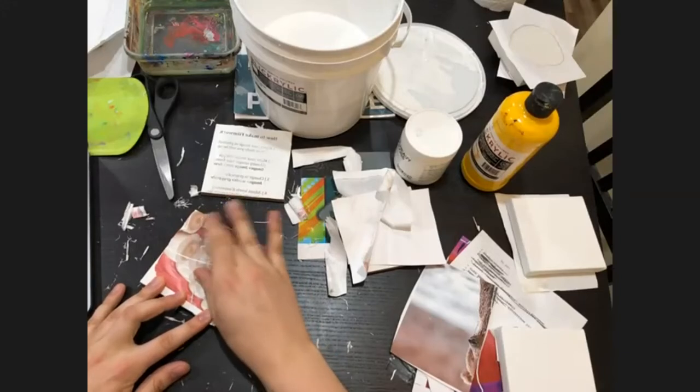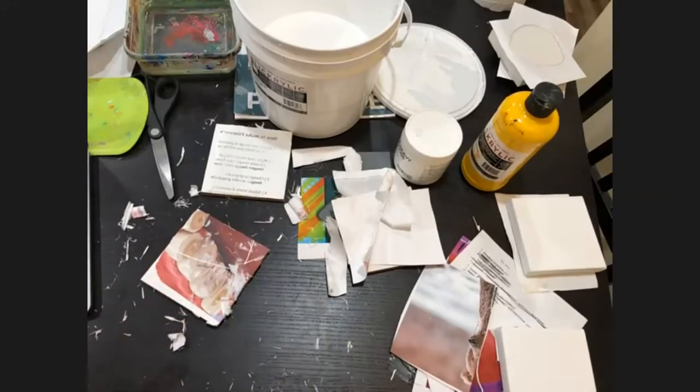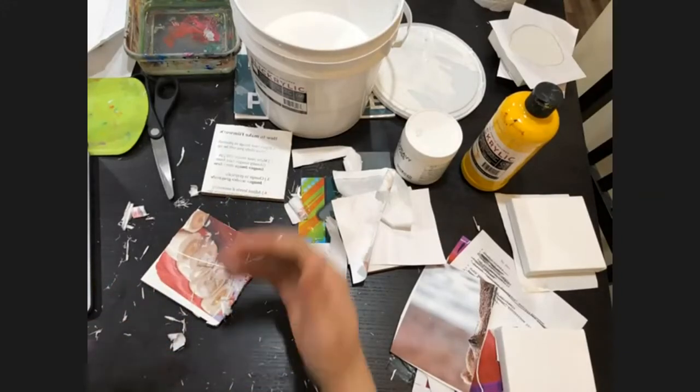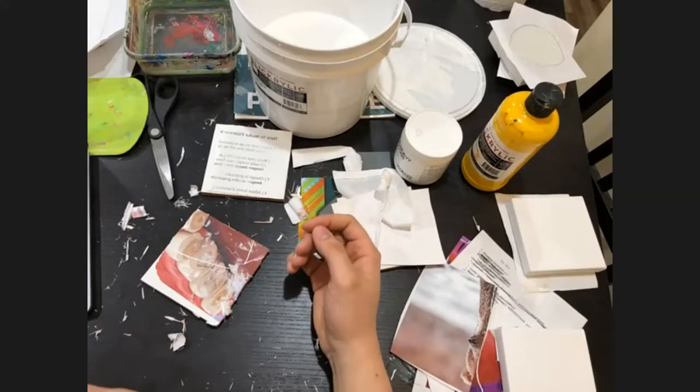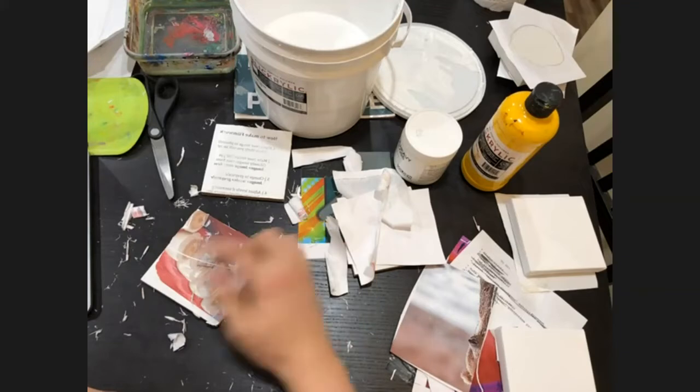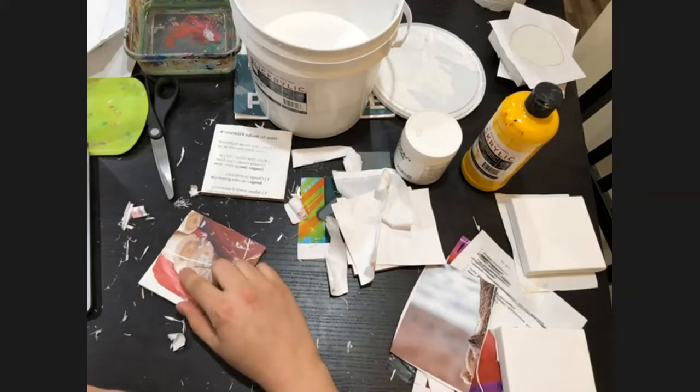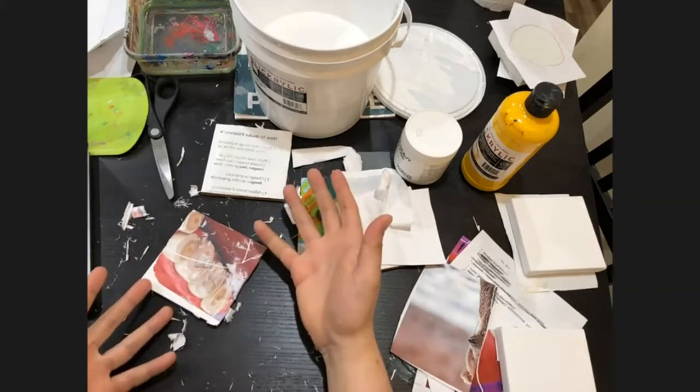I think it also has, oh, it's opaque. Gesso is opaque. So when you have parts that are white or very light, it's white or very light.